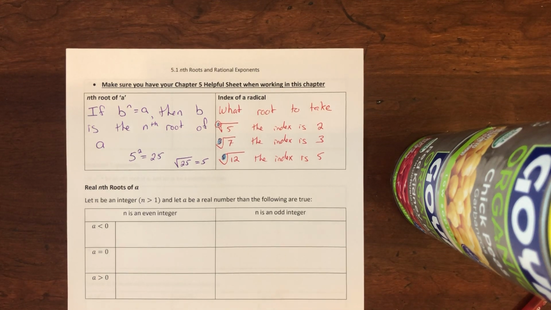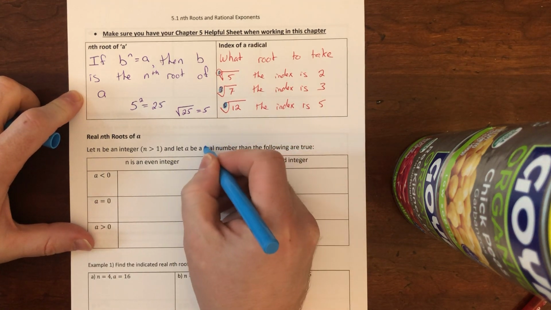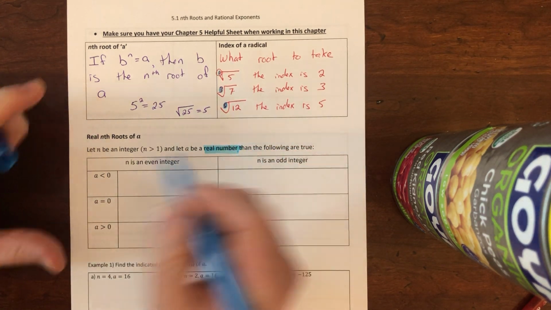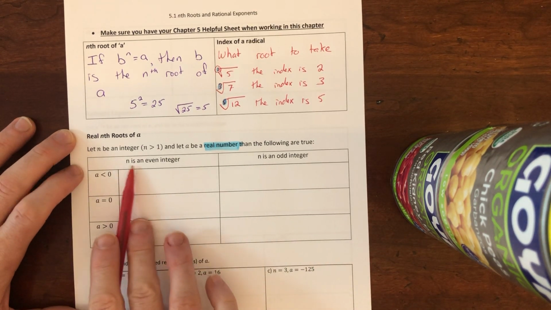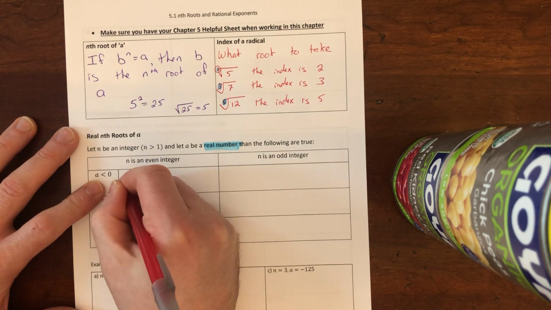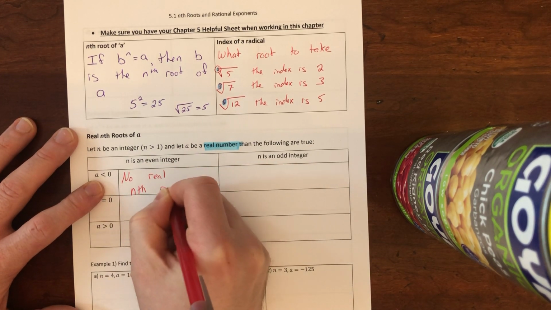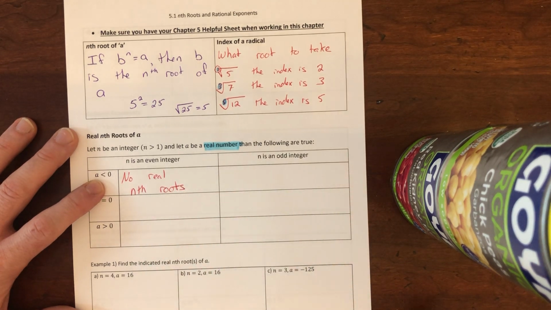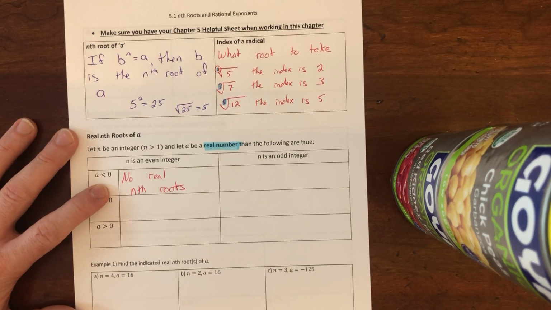The next part just talks about some real nth roots. It's very important to understand here. We want this to be a real number, so we're not going to deal with imaginary numbers in this case. As we go through, we'll notice if n is an even integer and the number inside the radical is less than 0, there are no real nth roots. I know it goes back and forth different times, but what we need to understand is if they ever ask us for real numbers and the number is less than 0 inside the radical, we would say no real roots.